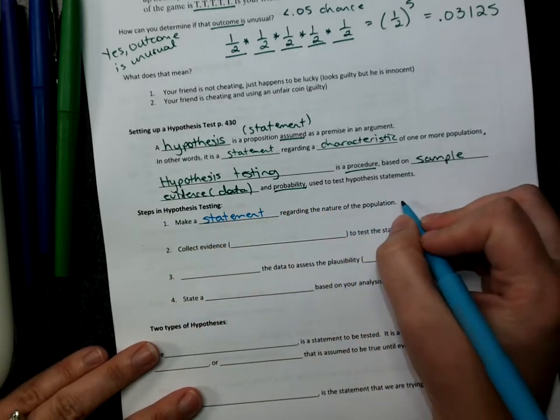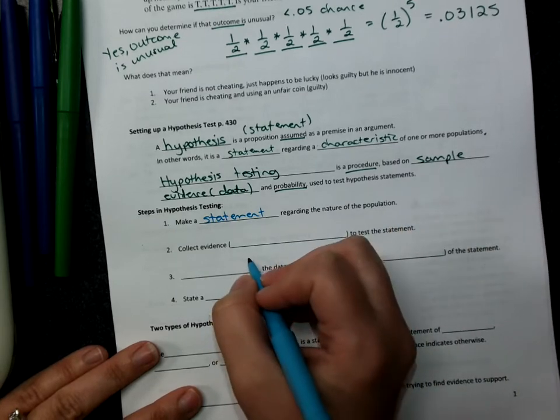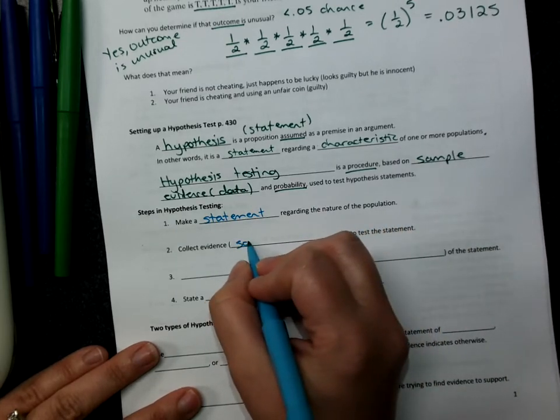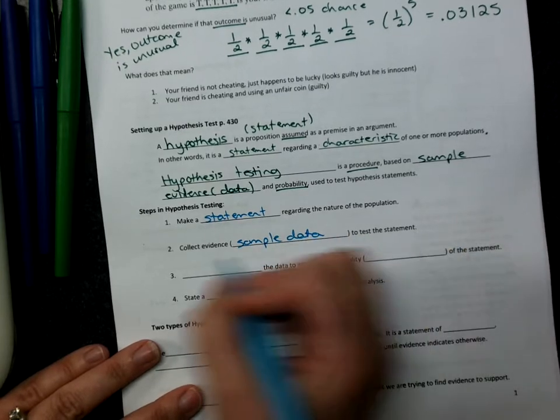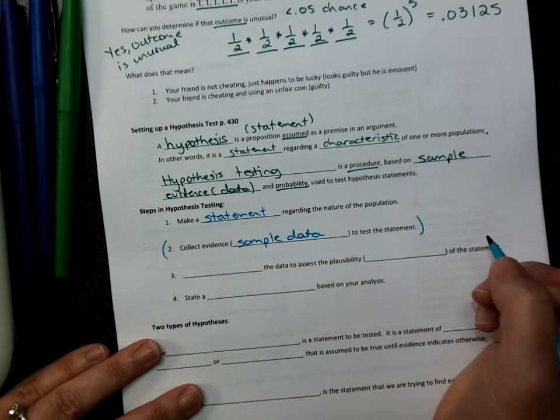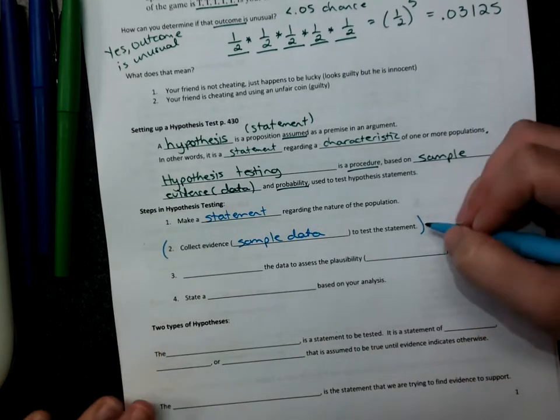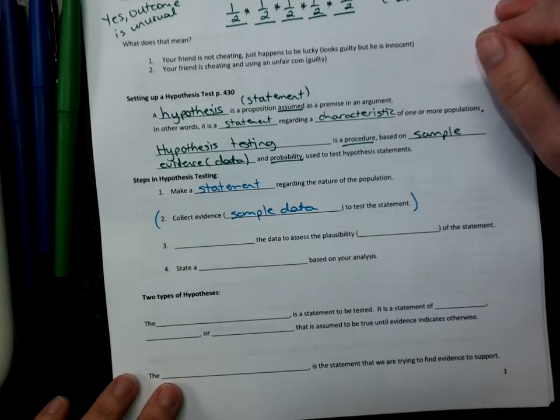There's actually two statements that we're going to study. Then you collect your evidence or your sample data to test your hypothesis. This part's going to be done for us. We're going to kind of skip that step for our class. That's the fun part, but we're going to skip that step.